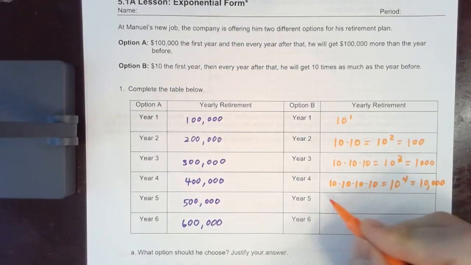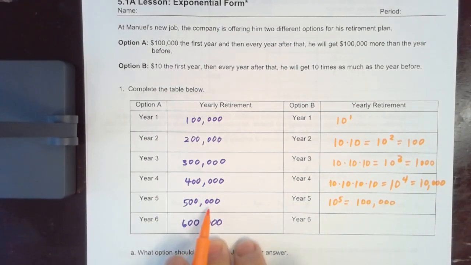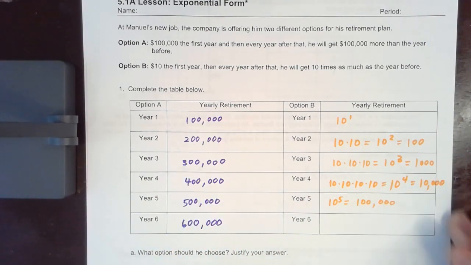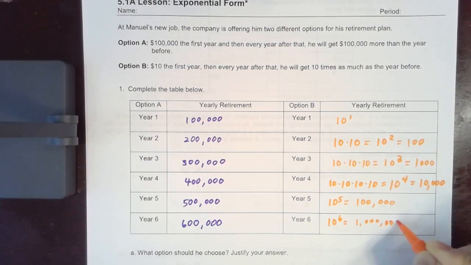But you can see in year five, I'm just going to write 10 to the fifth for short, and that's going to be 100,000. So we're finally in the same ballpark. Still 5 times smaller than year five in option A. But year six, if you were patient enough, and hopefully in retirement, the one thing you do have is patience. 10 to the sixth power would be finally that $1 million mark. And that's an annual income.